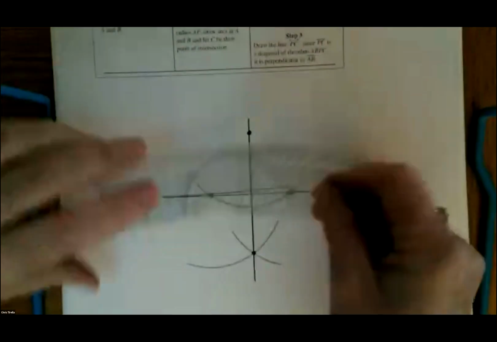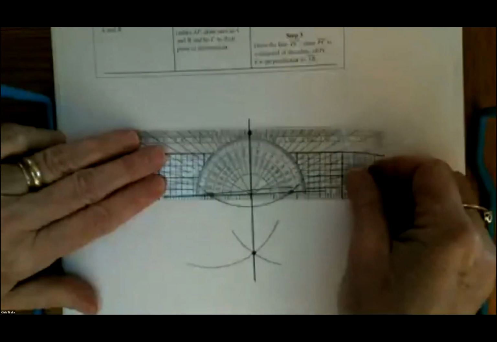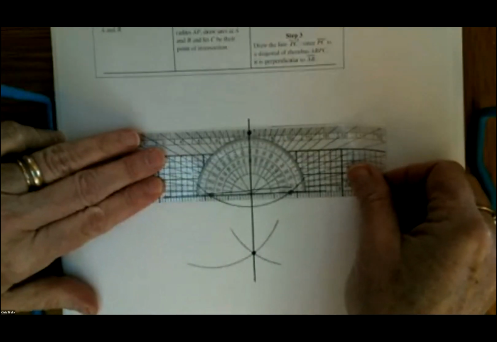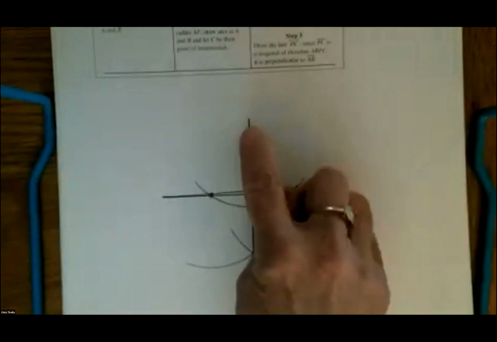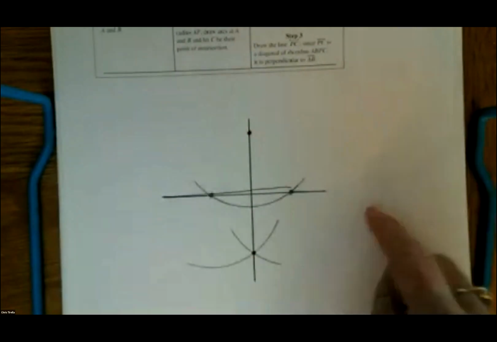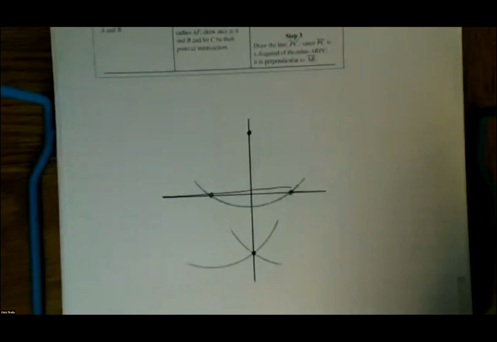So I'm going to cheat and grab my protractor and measure. Do you see how it gives me that exact 90-degree angle? And so I did get my perpendicular from the point off the line. Again, I apologize that my pen wobbled a little bit and I've got that goofy thing up above.